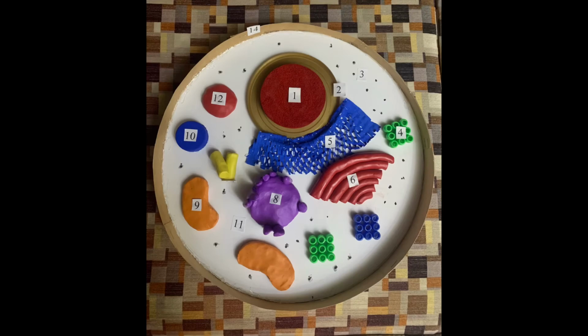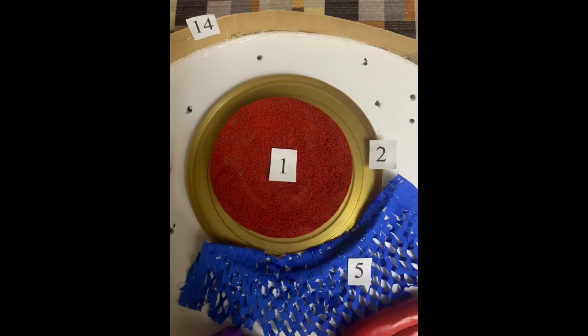Animal cells are typical of the eukaryotic cell, and these are its components. Number 1. Nucleolus. This red painted sponge aids in protein formation and RNA synthesis. Number 2. This spherical shape that is located outside of the nucleolus is called nucleus. Nucleus contains the hereditary material of the cell and also helps in protein synthesis.